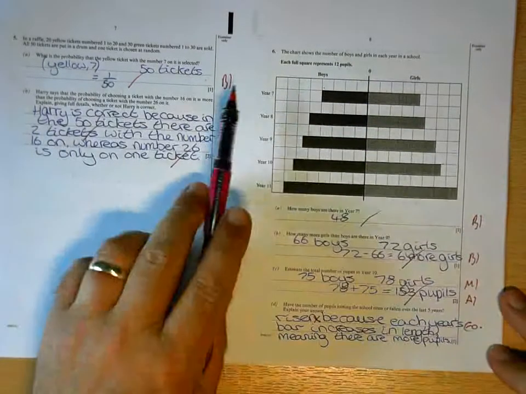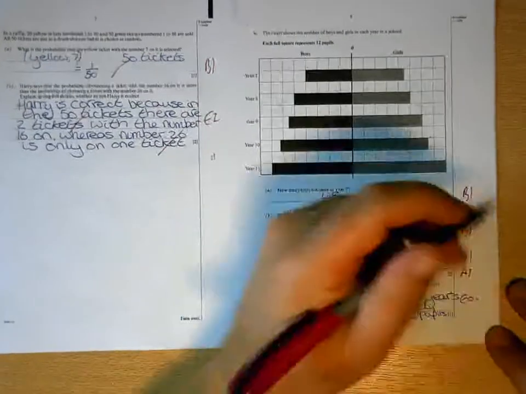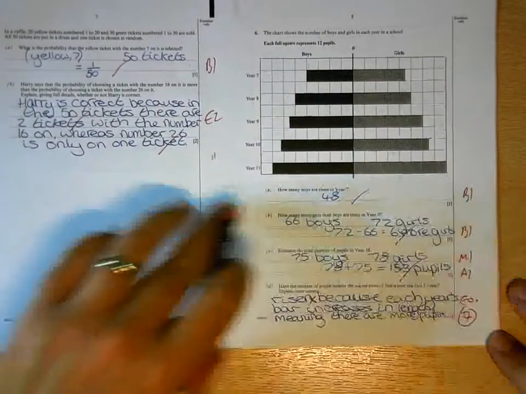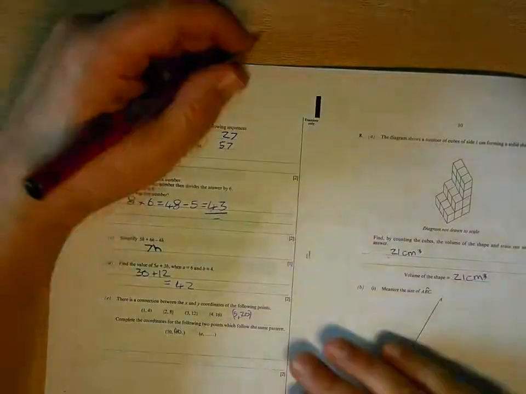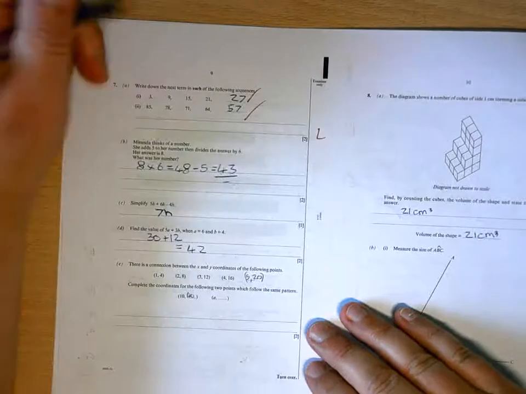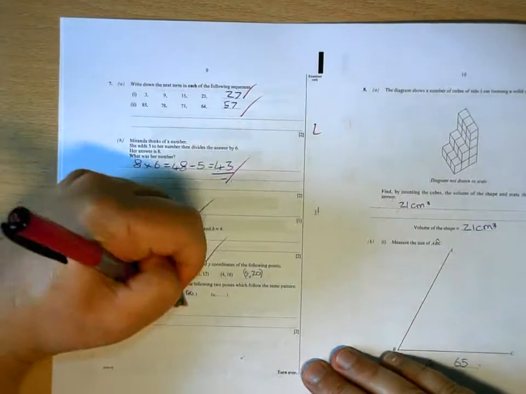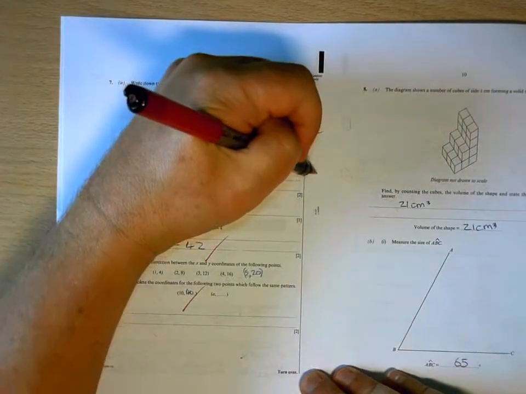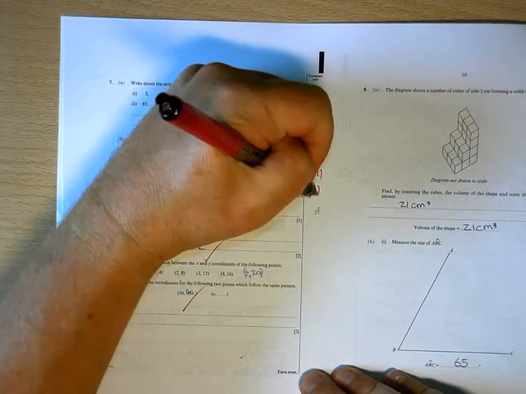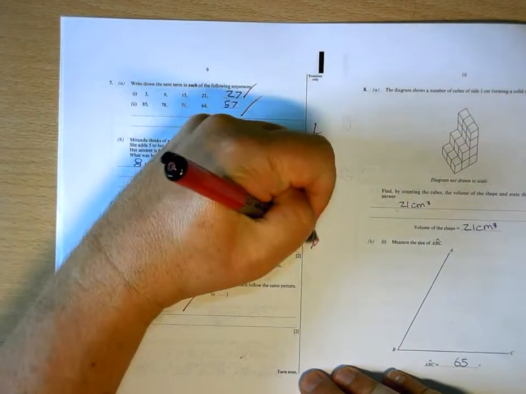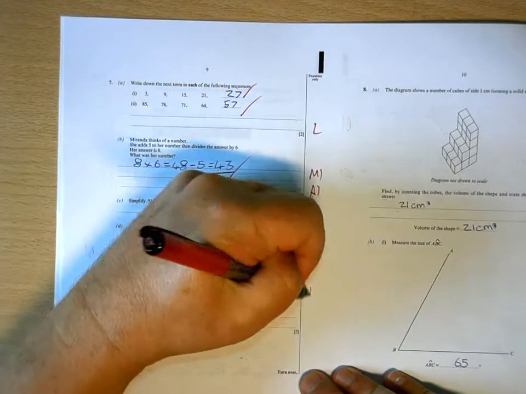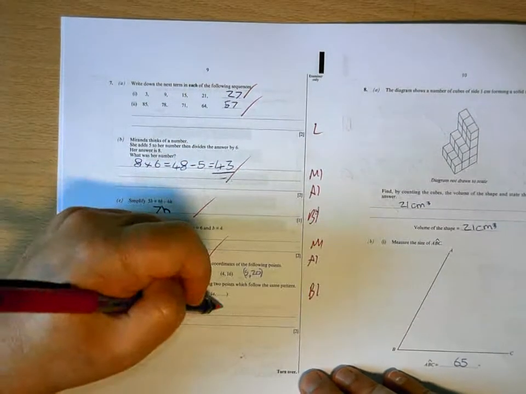Marks the page, 3, 4, 5, 6, 7. 27 and 57 are correct. 43 is correct. 7H, 42, 40. So M1, A1, B1, M1, A1, B1. You're not going to get this last one.